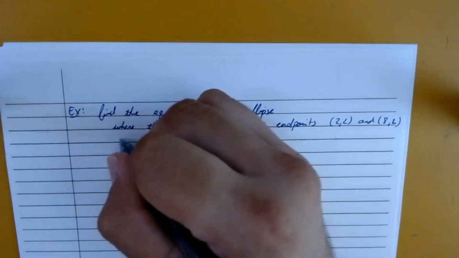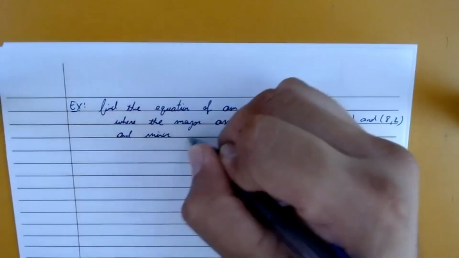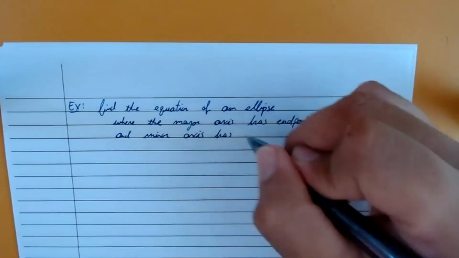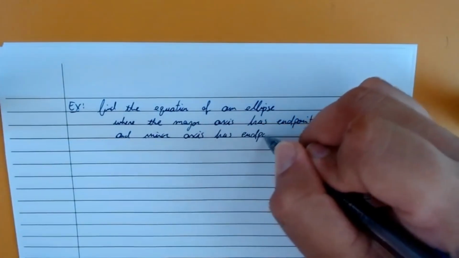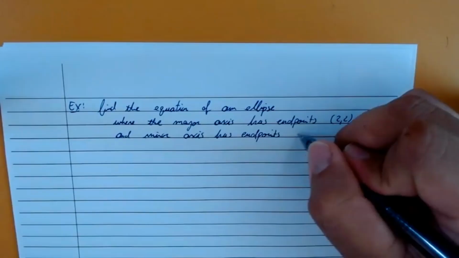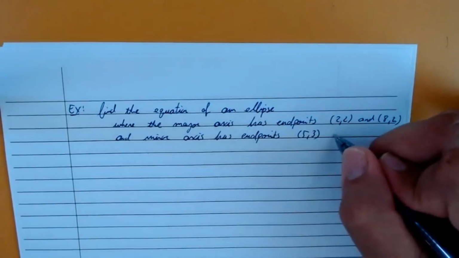And the minor axis has endpoints at 5, 3 and 5, 1.